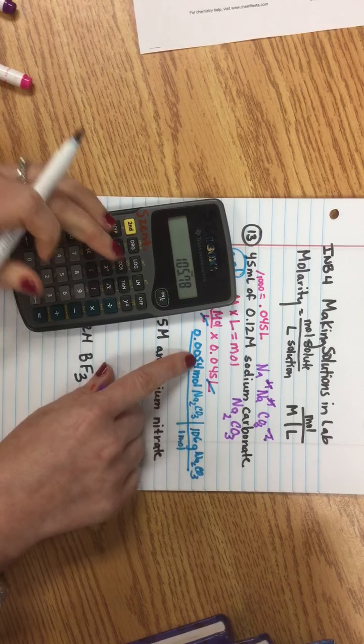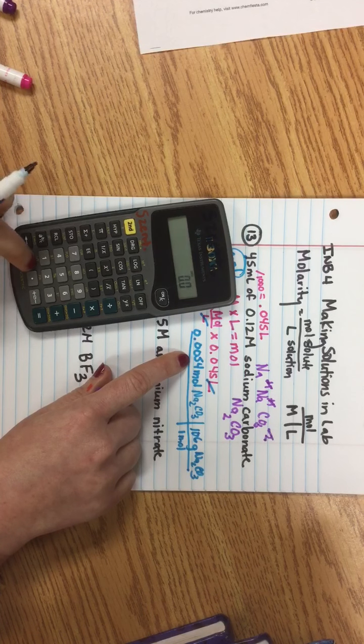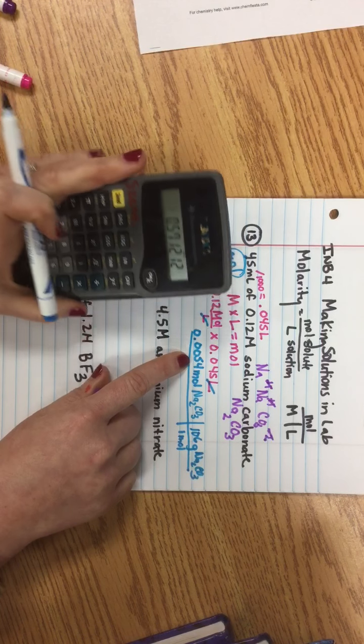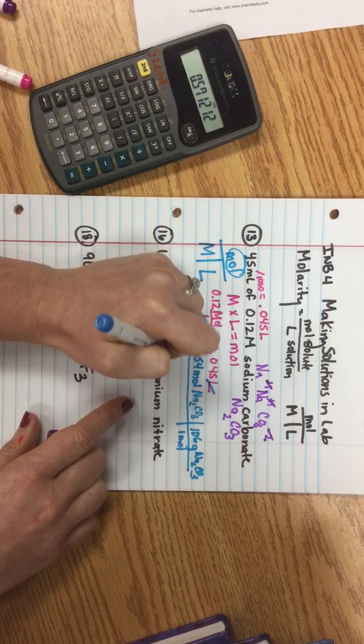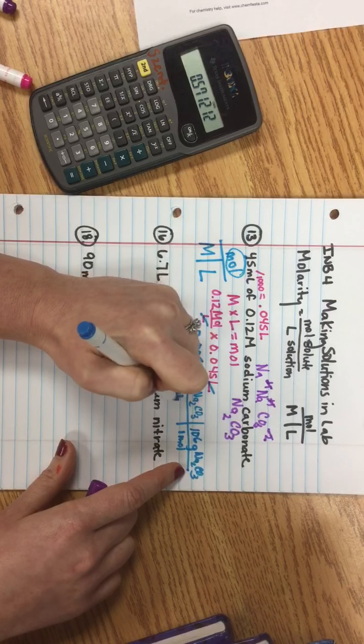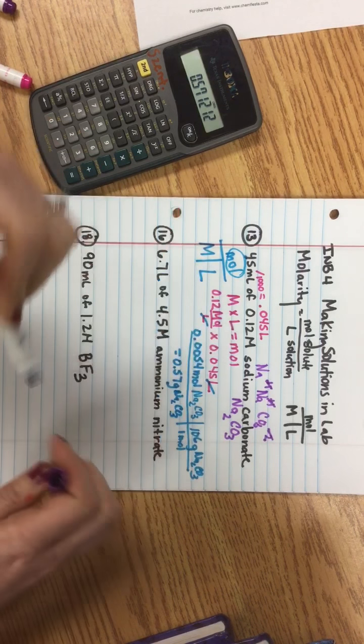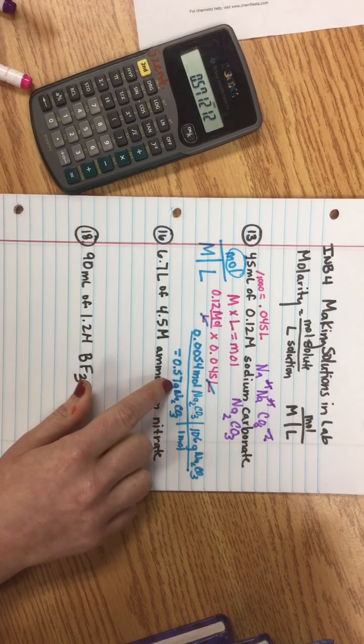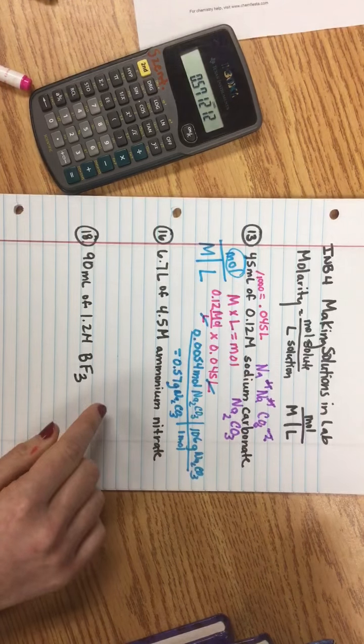So 105.7 times 0.0054 gives me 0.57 grams. So I'm going to need 0.57 grams of Na2CO3. This isn't really an answer though. This just tells me how many grams I need. It doesn't tell me how to make the solution.